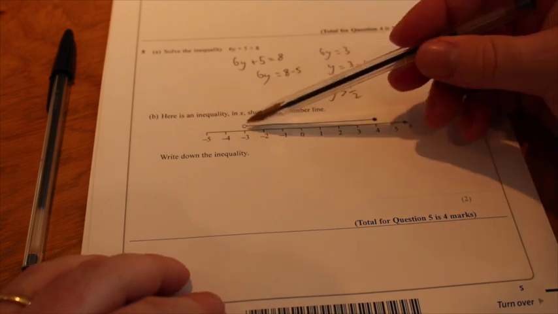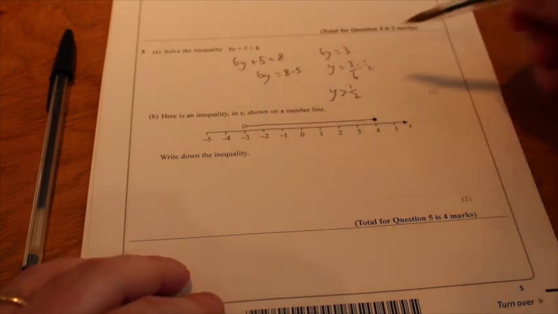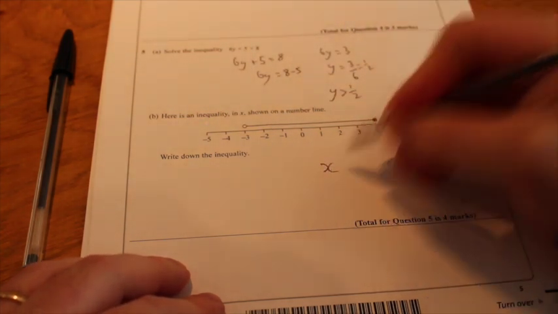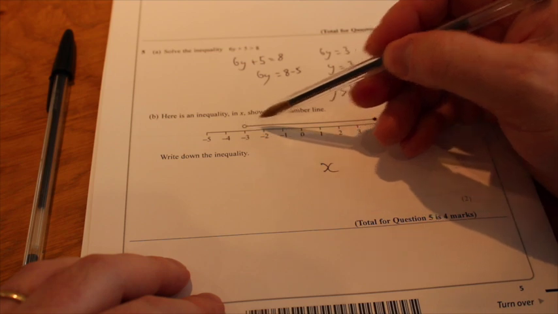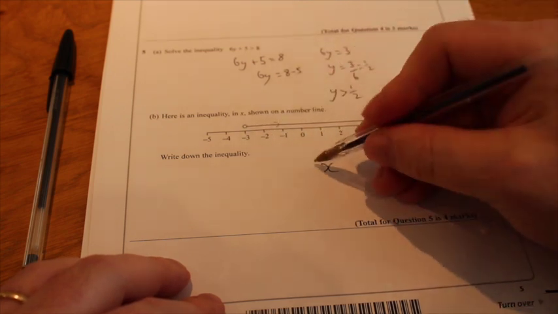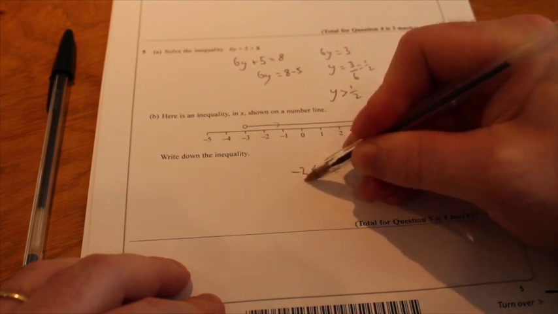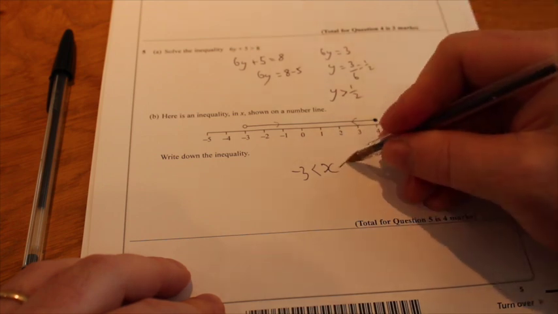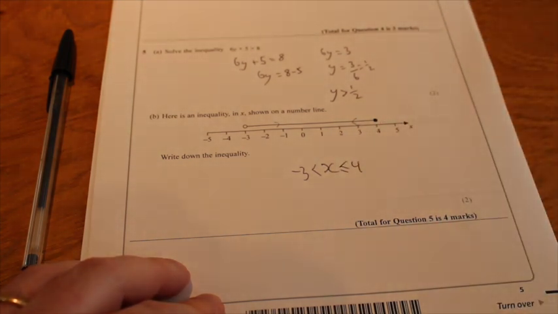Next one here, these little circles. Remember, this little circle means bigger than or smaller than. If it's filled in, you also have to include the equals. So what you do, here's an inequality, you bung the x in the middle, and then you say, right, x on this side has to be bigger, because the line's going in effect this way, is bigger than minus 3. But on this side, it's smaller, because it's going to the smaller side, or equal to 4. And that's it.